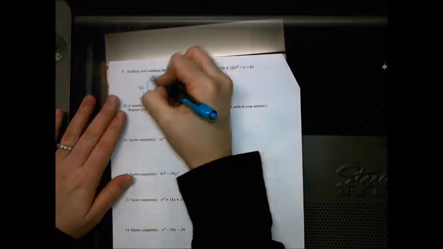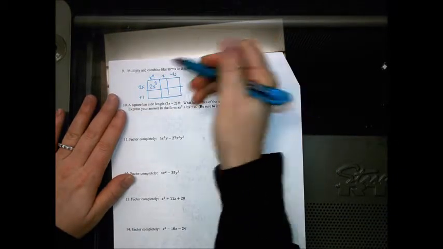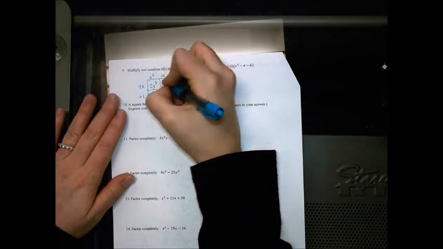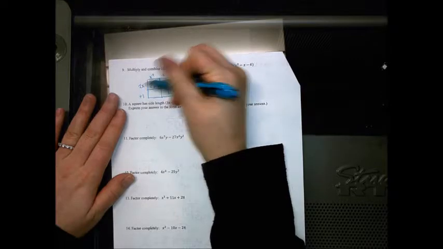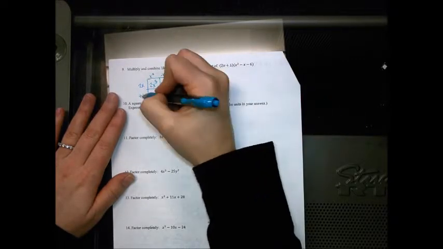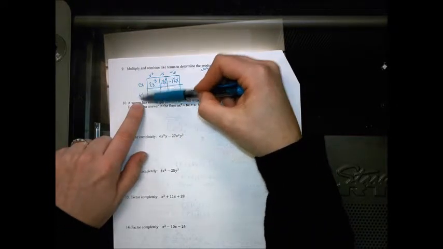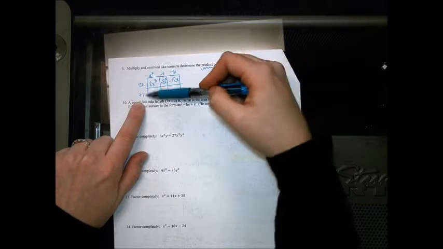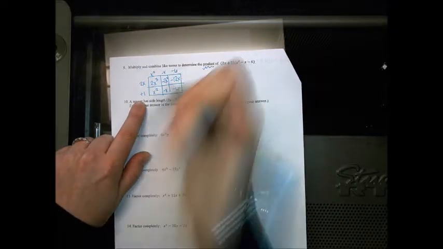So 2x times x squared is 2x cubed. Negative x times 2x is negative 2x squared. 2x times negative 6 is negative 12x. X squared, now this term is 1, so I'm going to multiply it by each of these, and I'm going to get the same exact thing. So x squared minus x minus 6.